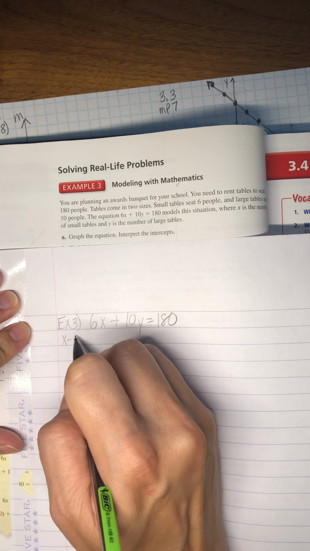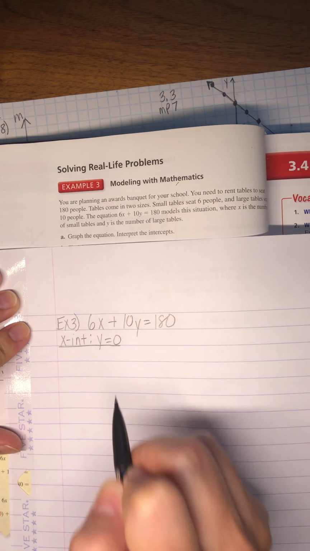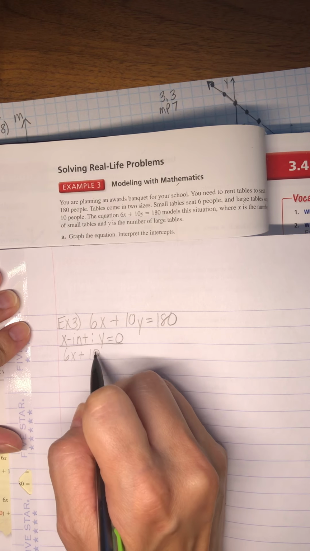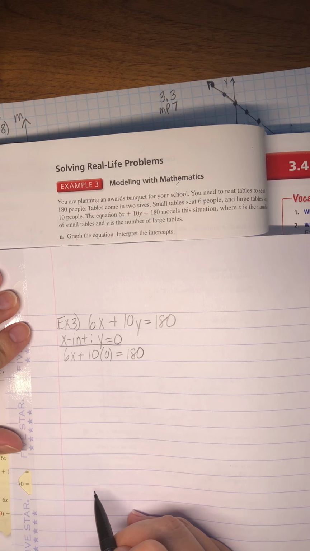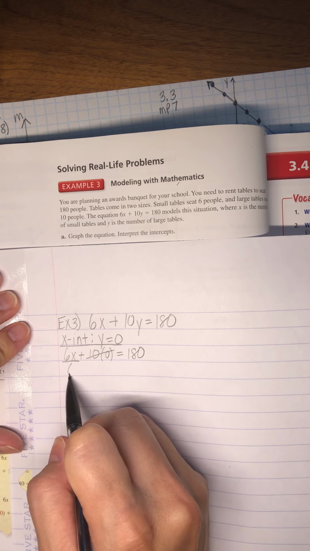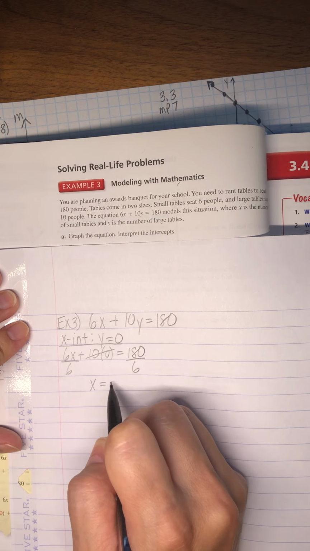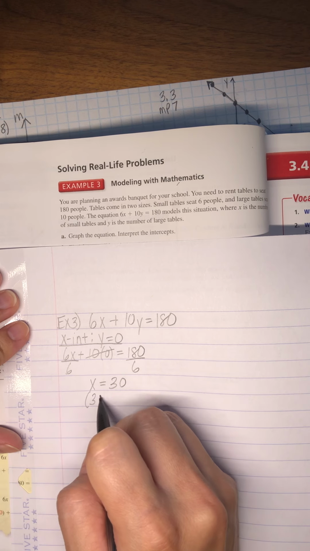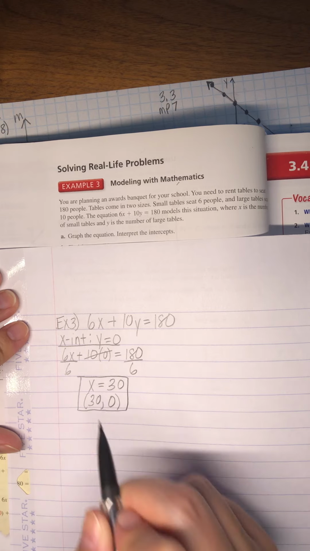Okay, let's do the x-intercept first. We're gonna plug in y equals 0. Let's plug that into our equation. So we're gonna have 6x plus 10 times 0 equals 180. Let's solve for x. So this just cancels out. I want to get rid of the 6 in front of the x. Let's divide both sides by 6, and I get x equals 30. If I write this as an ordered pair, my x would be 30 and my y would be 0. And that is my x-intercept.